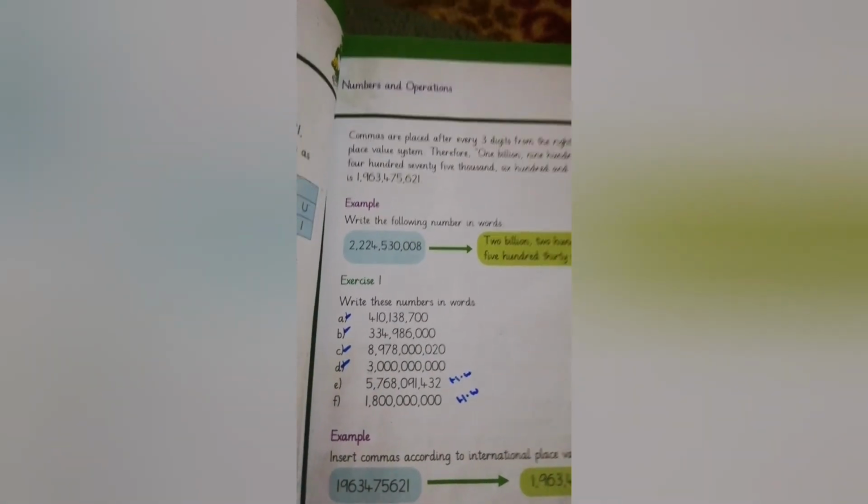The rest of the two parts, part E and F, will be your homework in your practice notebook. So you must solve these questions in your practice notebooks.